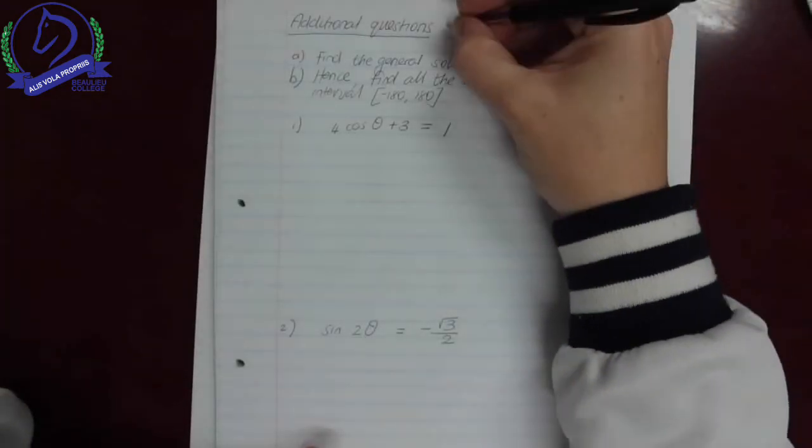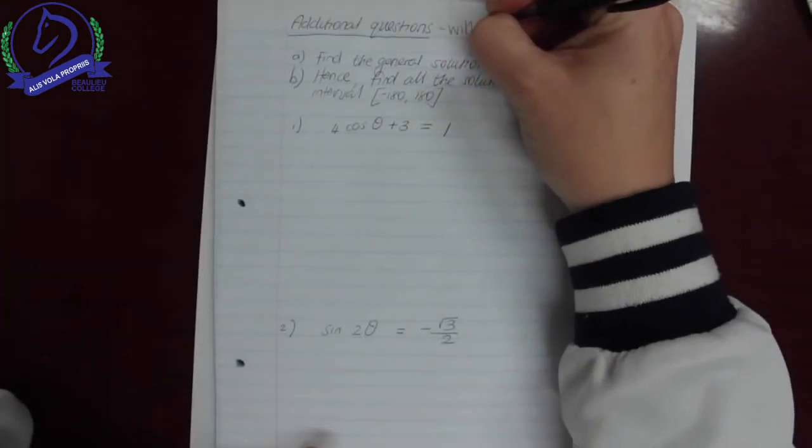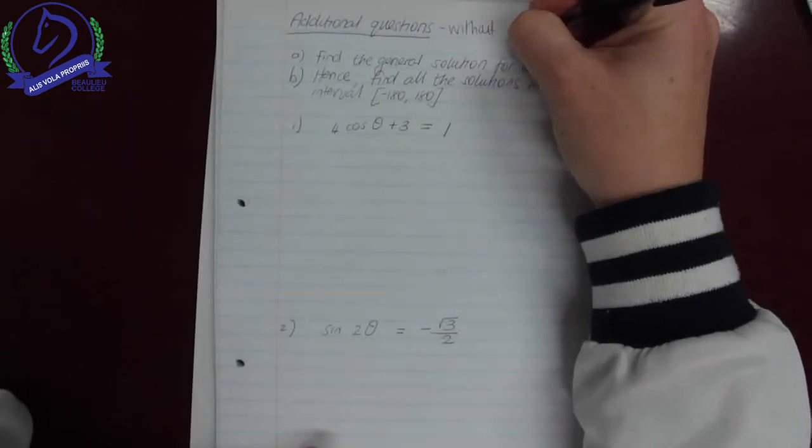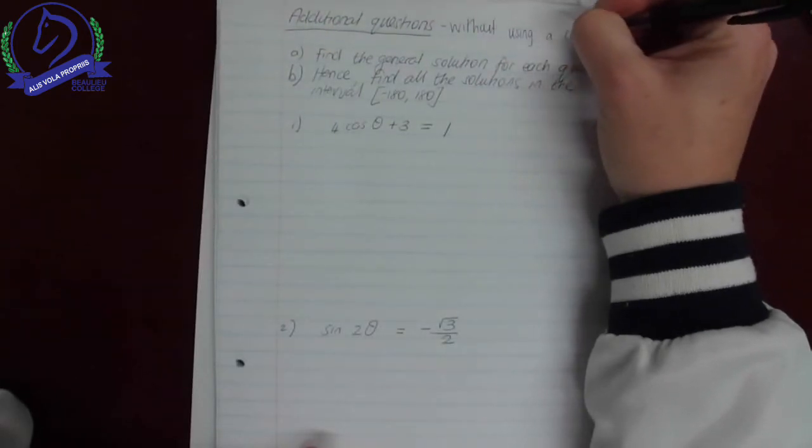Alright, okay, so as your textbook doesn't have any examples, or in the homework there's no examples in your textbook to do these questions without using a calculator. So all of these questions are without using a calculator.